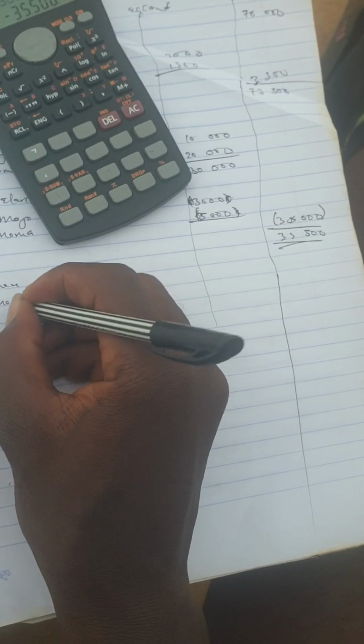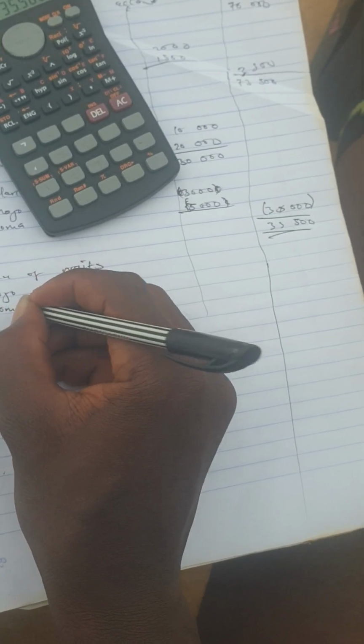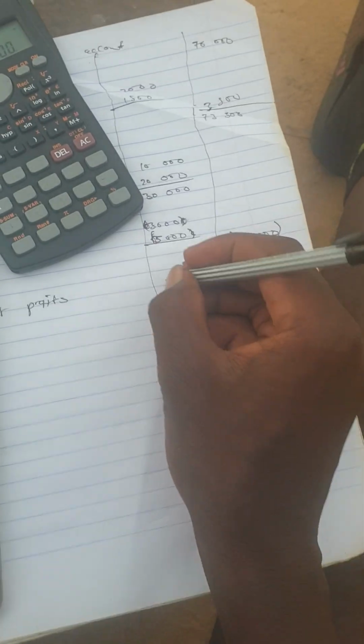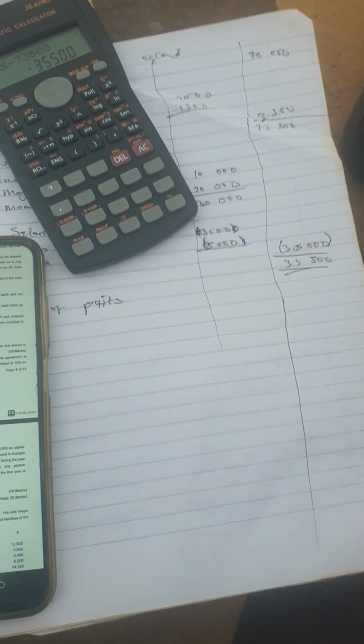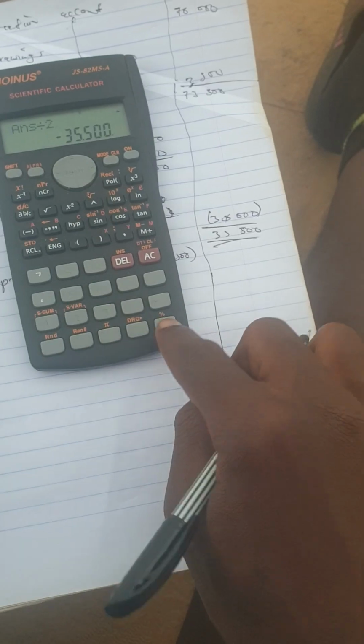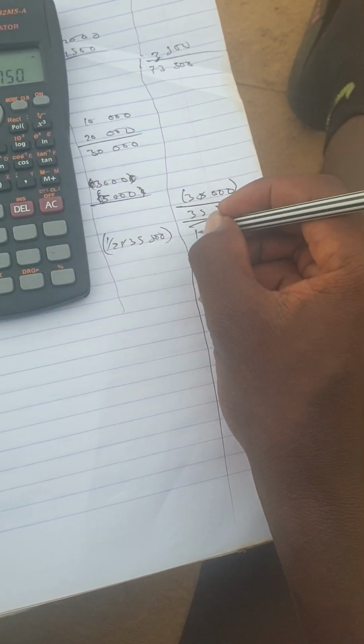So we have Mojo as well as Moma. Okay, so they're saying half, so half, one to one. 1 to 1 means when you add the total, the first one is going to be 1 over the total, which is 2, multiplied by 35,500. So when you divide that by 2, this one you will be getting 17,750, as well as this one also. Sorry, I'm supposed to do it from down here.